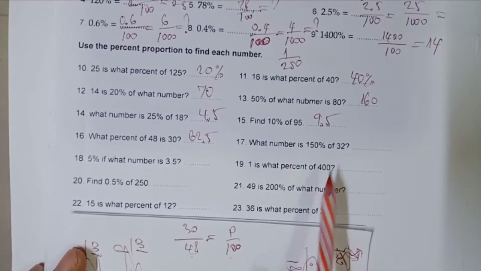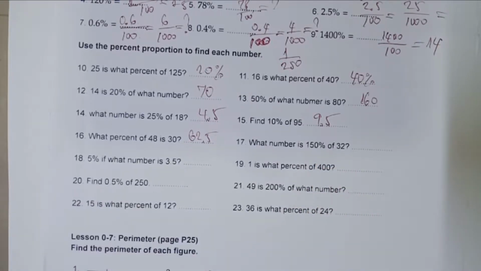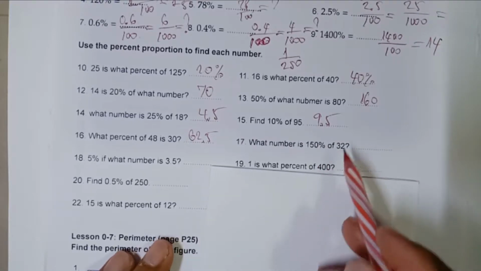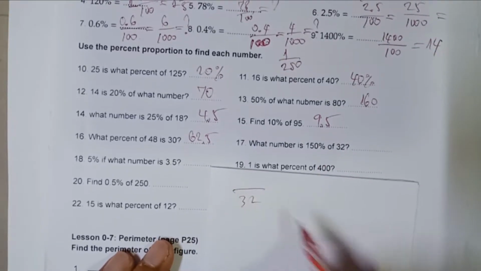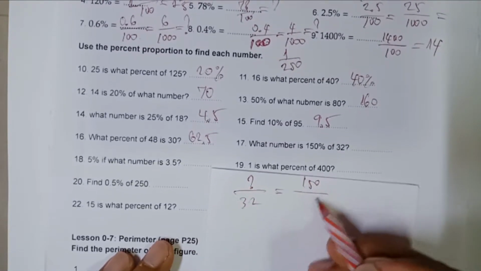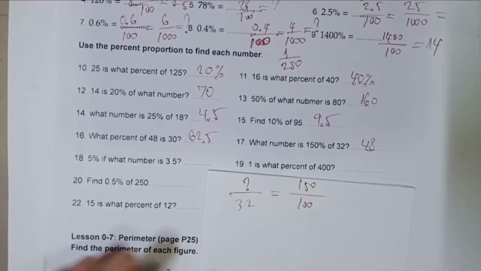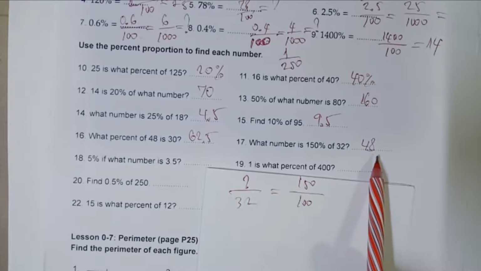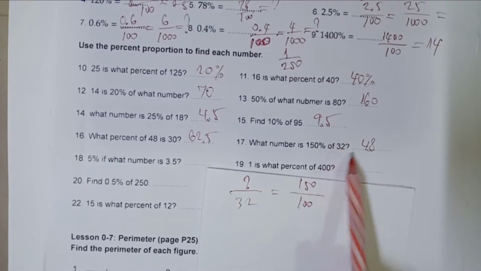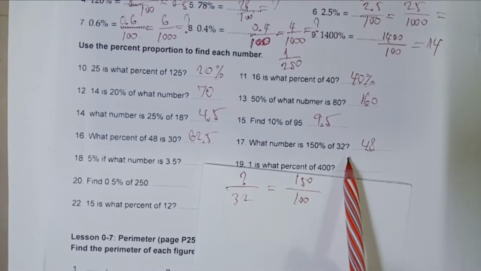The rest of the problems, you do the same thing. You know, what percent is 150? Okay, this one I think you might get confused with the percent because it's bigger than 100, but the same idea. Off is 32, is missing. 150 over 100. So you have 32 times 150, and then you divide by 100. That will give you 48. You might ask me why the part of the number is bigger than the whole number, because this is 150% of the original number. That's why it's bigger than the original one.